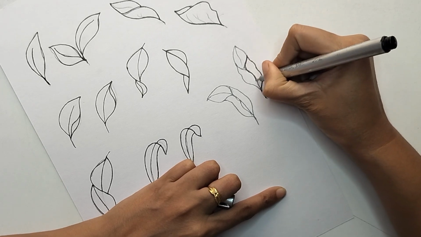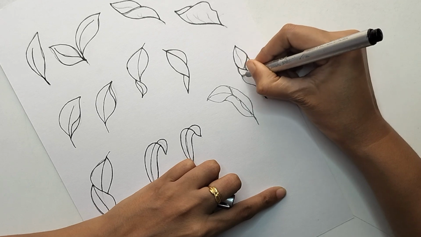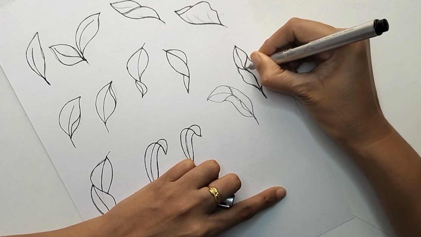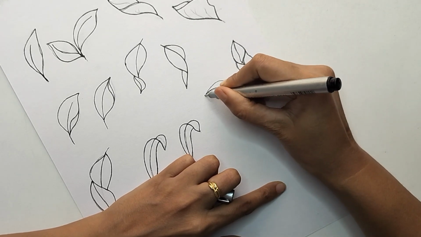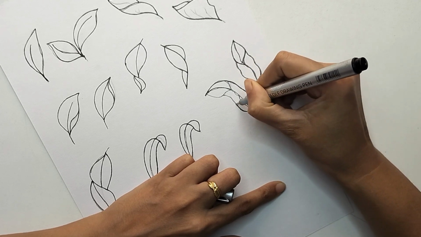Now we are almost done with different kinds of perspective. Definitely you can try many more like these, but let me show you a few simple ones as well.